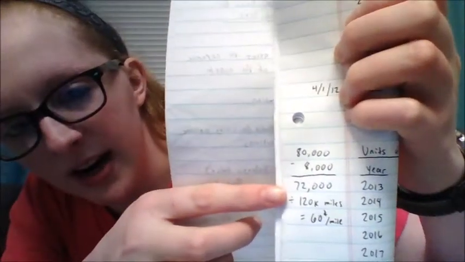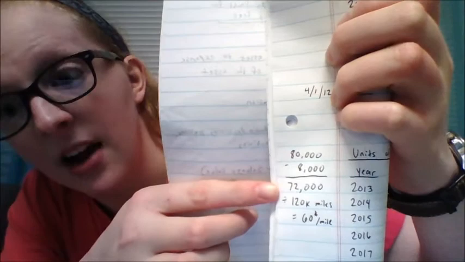So we'll look at that, okay, and the first thing you're going to do is calculate your rate per mile. We noted in the last video that our rate per mile is cost minus salvage value, divided by the total expected miles. So your rate per mile in this case would be your $80,000, subtract your salvage value of $8,000, which is going to be equal to 72,000, divided by 120,000 miles. So that'll make it 60 cents per mile. And I did that right there. So that's calculating your rate per mile.